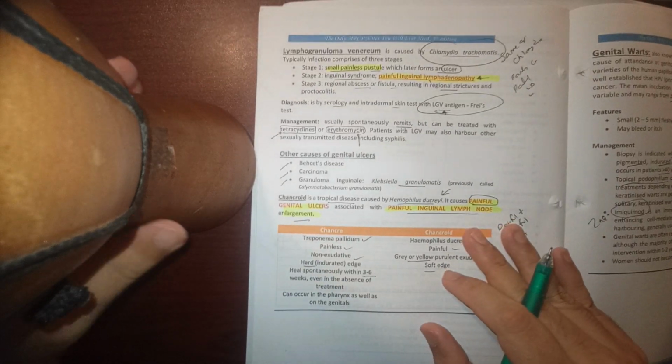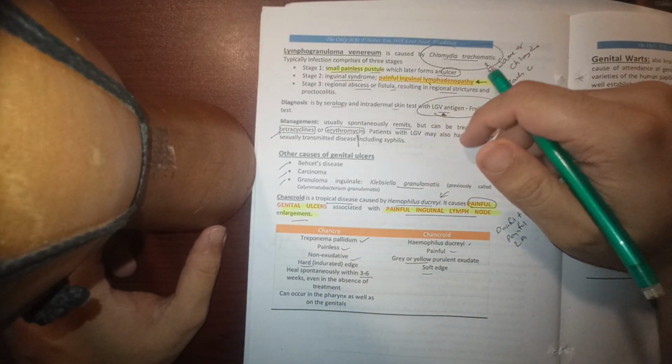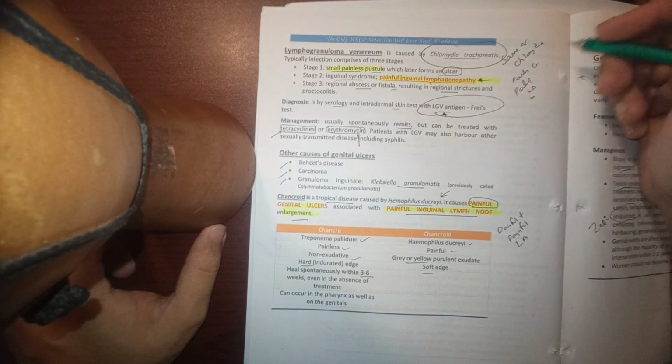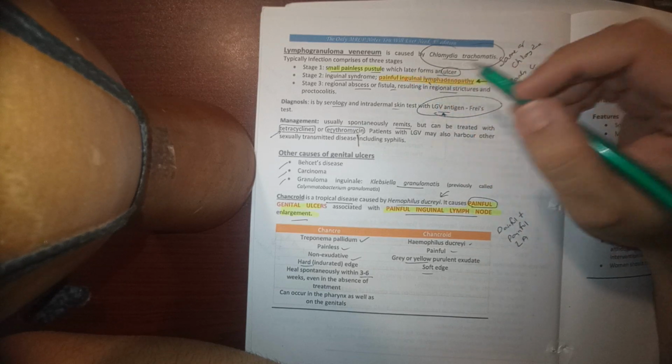Okay, moving to the next one, lymphogranuloma venereum. It's caused by Chlamydia trachomatis, same as chlamydia. The same organism is causing this. So typically the infection comprises 3 stages. I've studied that there is genital ulcer, painless, in syphilis, then lymphogranuloma venereum as well. So it's painless as well.